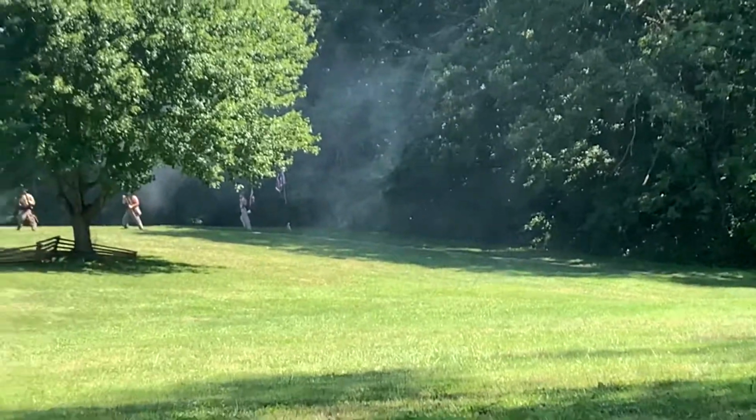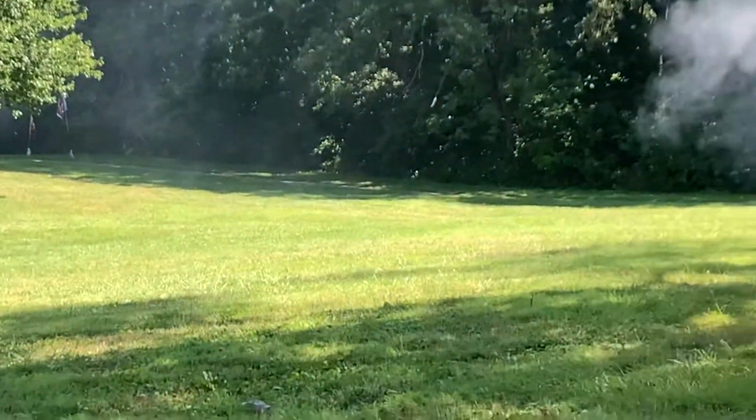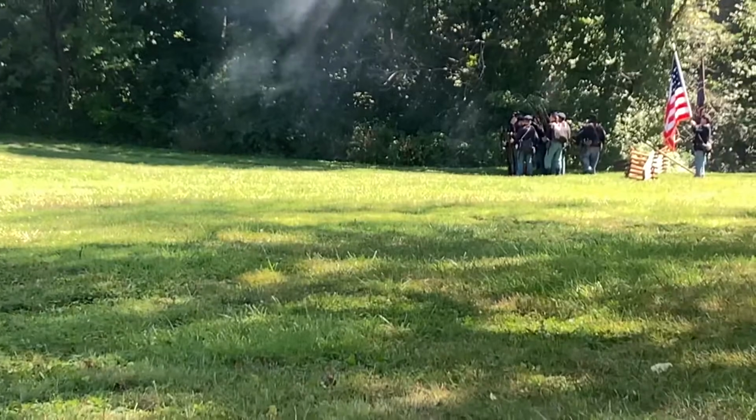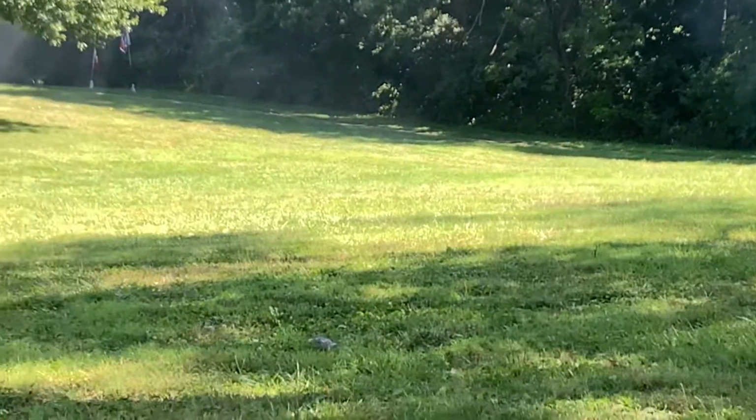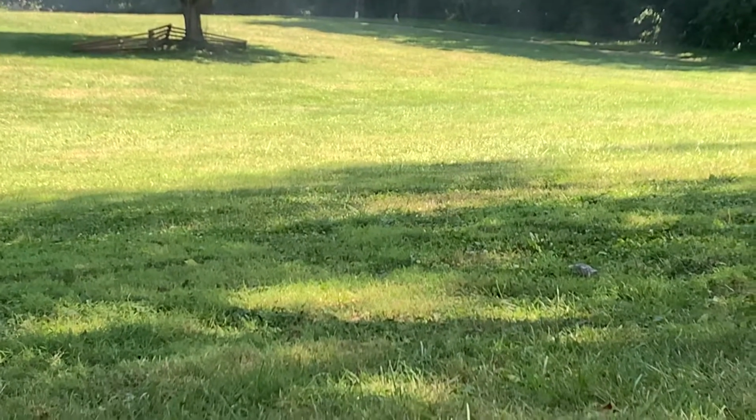Oh, you see that squirrel jump out of the tree? He jumped from about halfway up the tree.